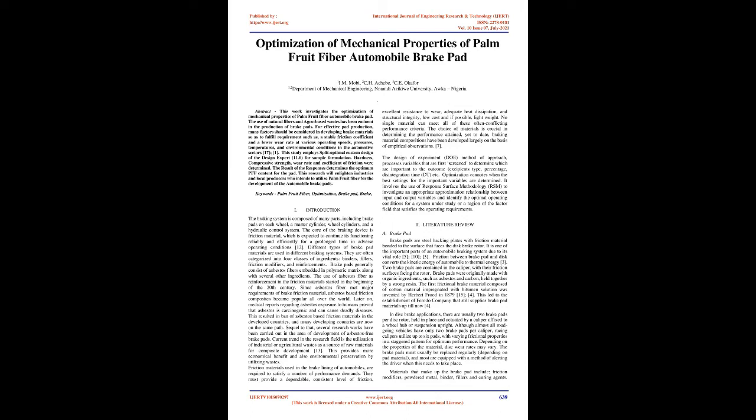Different types of brake pad materials are used in different braking systems. They are often categorized into 4 classes of ingredients: binders, fillers, friction modifiers, and reinforcements. Brake pads generally consist of asbestos fibers embedded in a polymeric matrix along with several other ingredients. The use of asbestos fiber as reinforcement in friction materials started in the beginning of the 20th century. Since asbestos fiber met major requirements of brake friction material, asbestos-based friction composites became popular all over the world.